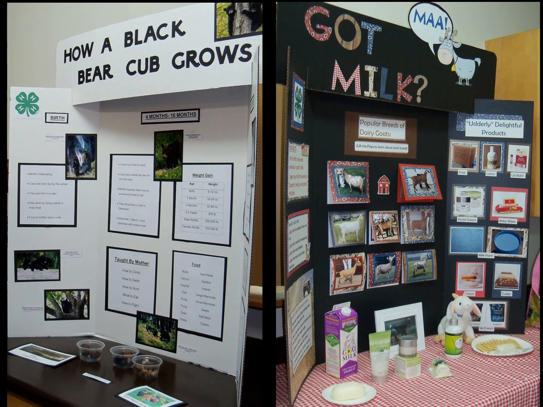Let's look over just a few example exhibits to give you some ideas. Here we have two. One of them says how a black bear cub grows, and this talks about just a little bit about bear cubs and their growth cycle. So you can see skills taught by their family, their weight gain, their preferred foods. It's more of an informational exhibit. The other one is on Got Milk, and it's on breeds of dairy goats and products that we use goat's milk to create. And you can see the items shown there in front of the exhibit.